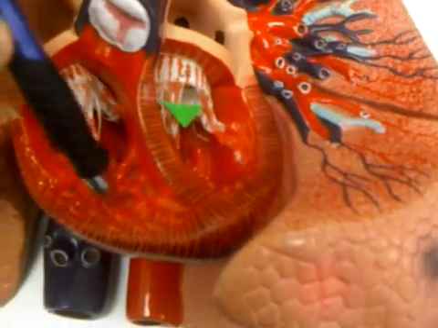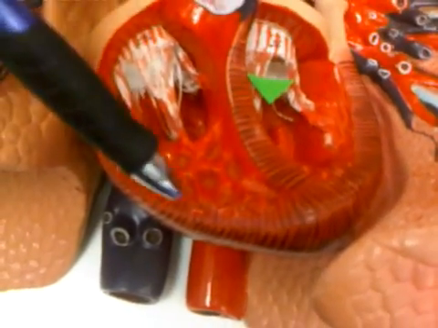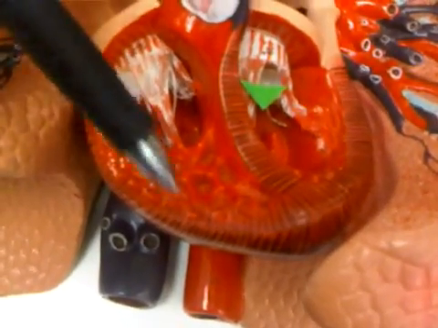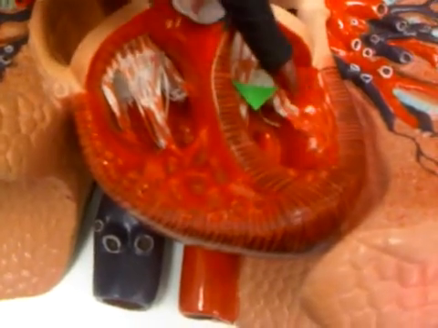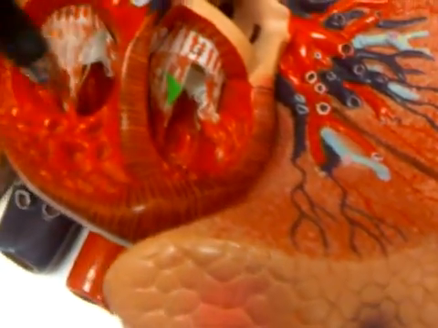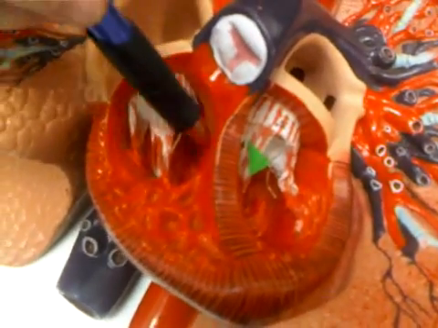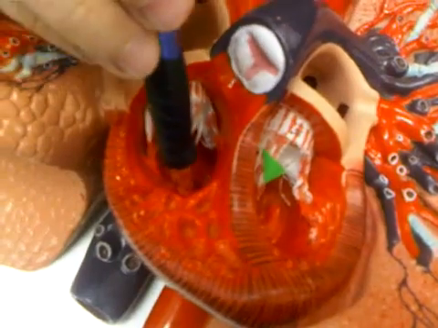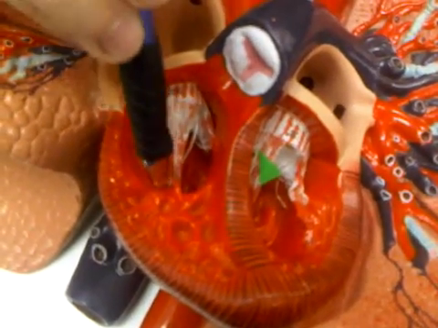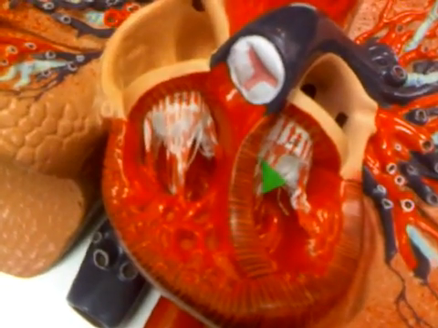The rough portions on the inside of the ventricles is called the trabeculae carneae, and you have papillary muscles which attach to the chordae tendineae, and on the right ventricle you have the moderator band, which allows for Purkinje fibers to innervate the papillary muscles sooner in the cardiac cycle.